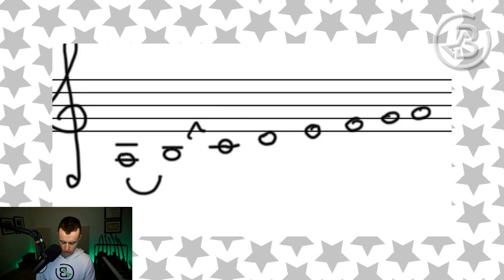That's whole, half, whole. Once you've done that, you're going to go back and check and make sure all the notes you've written are correct and whether you need to write any accidentals.